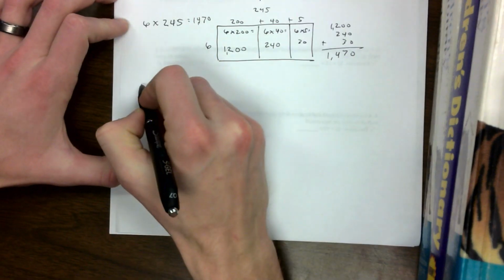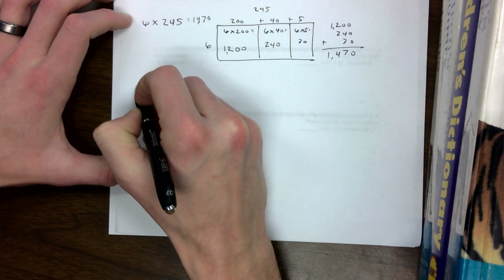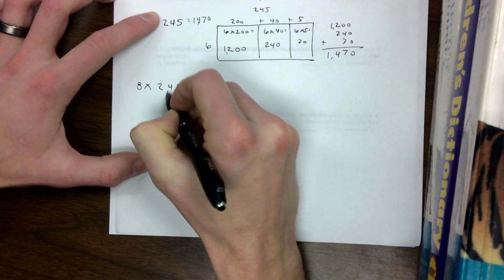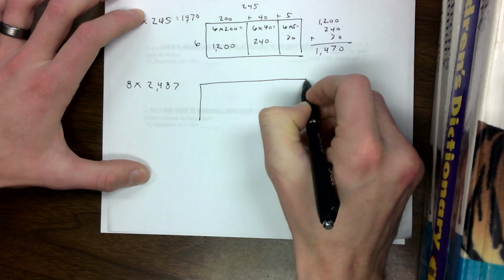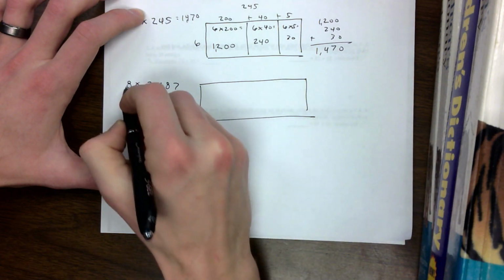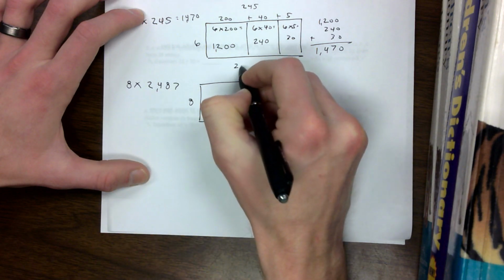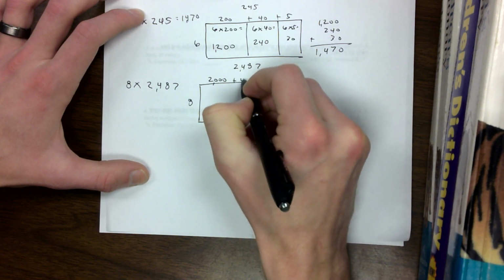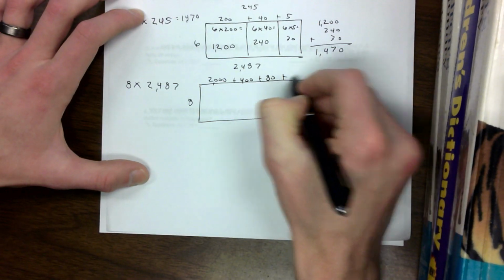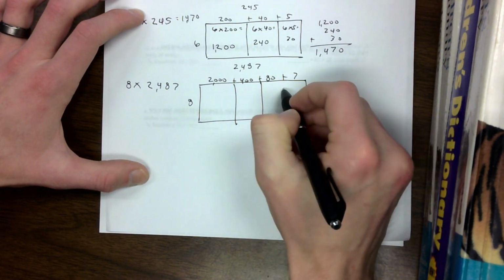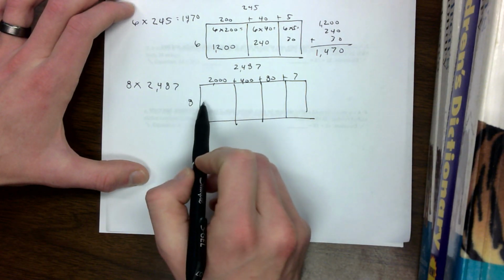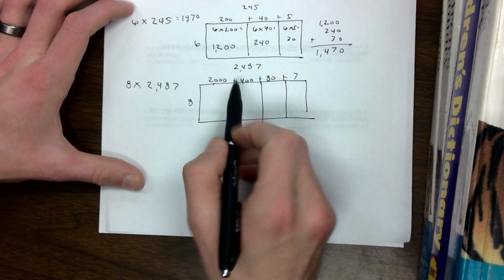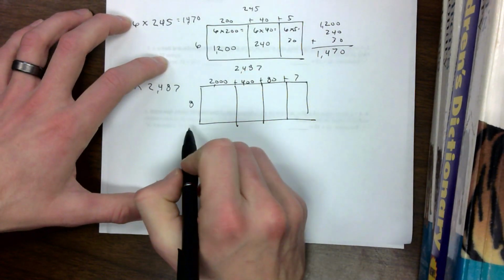Then we moved on to 1 by 4. So let's say we have 8 times 2,487. Still make an area model, just a little bit larger. And we put our number of groups over here. We have 8 groups of 2,487. But we break it into its place values. 2,000 plus 400 plus 80 plus 7. Put a partition at each section. Technically, we want this space to be the largest, slightly less large, smallest, to represent the values of each of these, but I'm trying to do this in a hurry, so you get the idea.